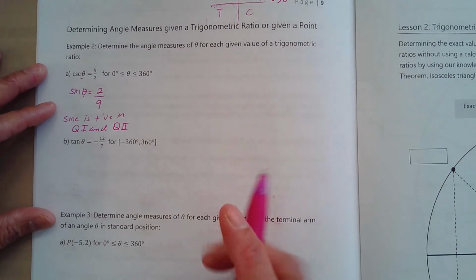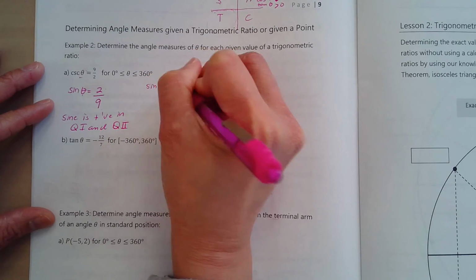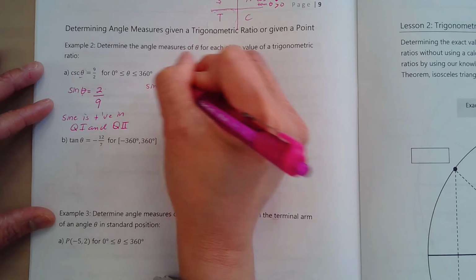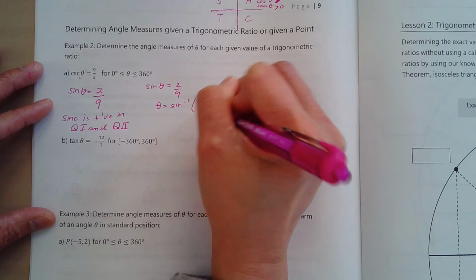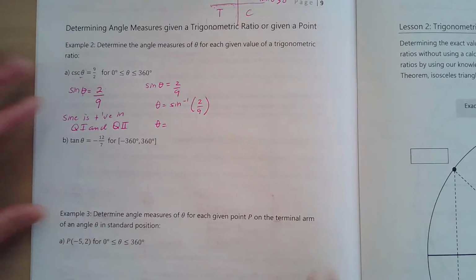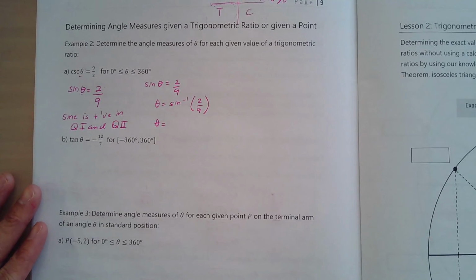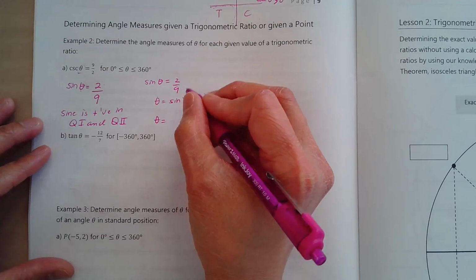So how do you solve for theta? Sine theta is equal to 2 over 9. To isolate theta, you do sine inverse of 2 over 9. What's that equal to? 12.8333.